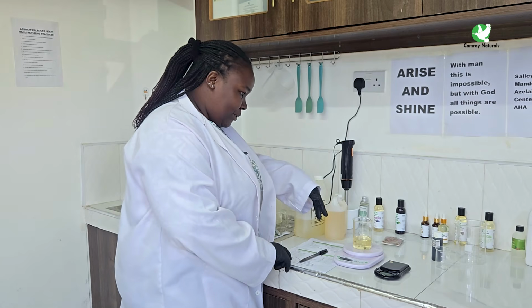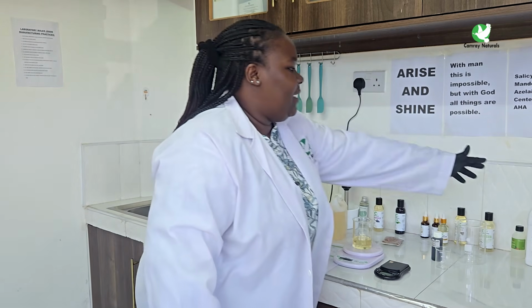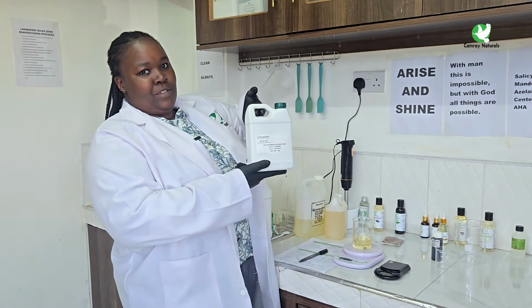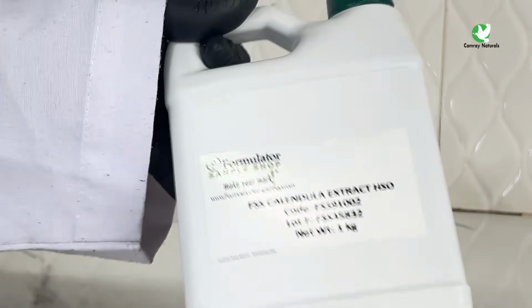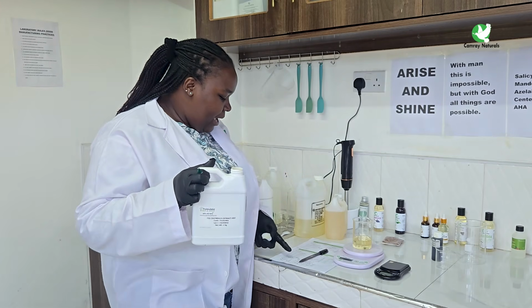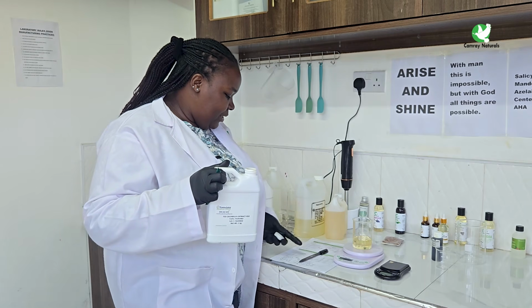So our second oil is calendula oil. This is our calendula oil. I don't know if you can see from there. Calendula oil, we don't get it locally, we import it. So this is how calendula oils look like. Our calendula oil, we want 58.8 grams.